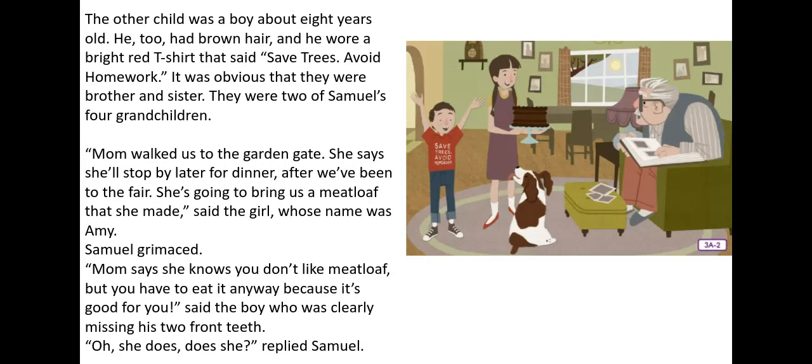"Mom walked us to the garden gate. She says she'll stop by later for dinner after we've been to the fair. She's going to bring us a meatloaf that she made," said the girl whose name was Amy. Samuel grimaced. "Mom says she knows that you don't like meatloaf, but you have to eat it anyway because it's good for you," said the boy, who was clearly missing his 2 front teeth.